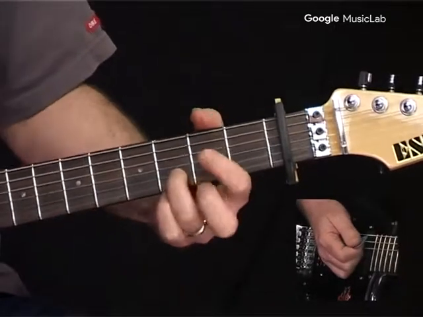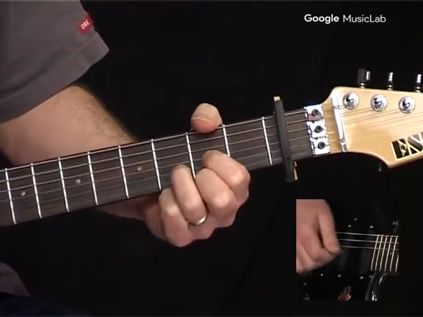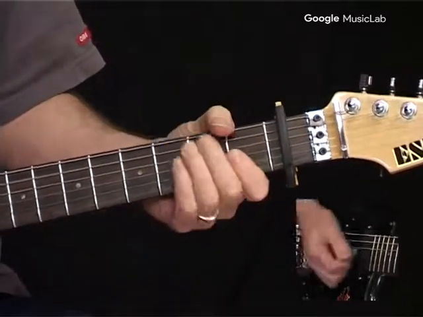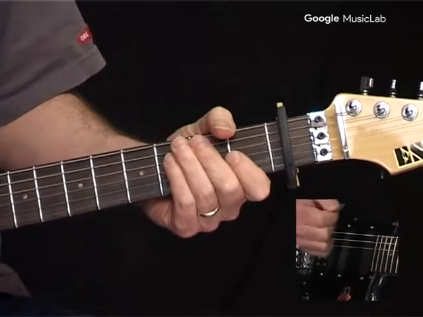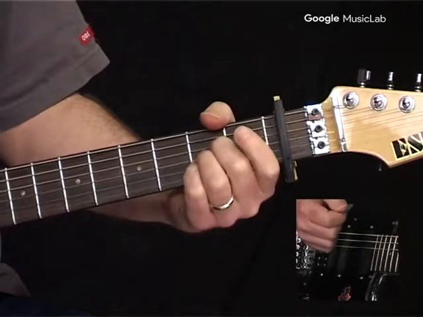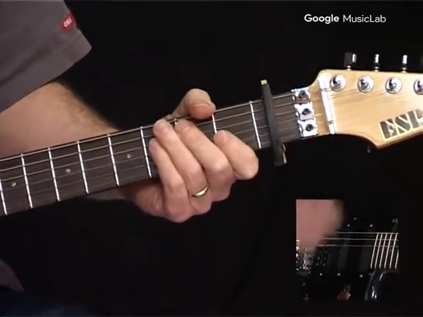The next chord is a D chord, and that's going to be followed by an A chord. And I do the same strumming pattern for each of these chords: E minor, the G5 chord, D, and A. So it sounds like this: 1, 2, 3, 4.